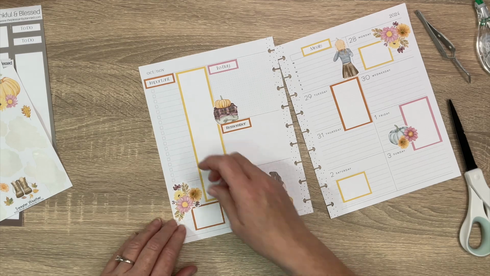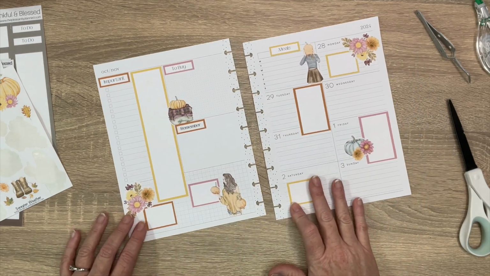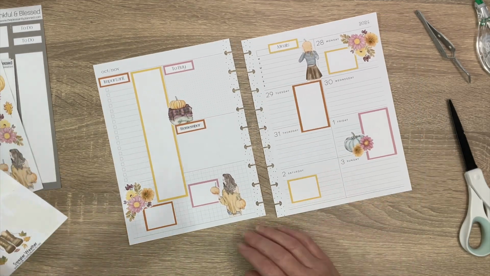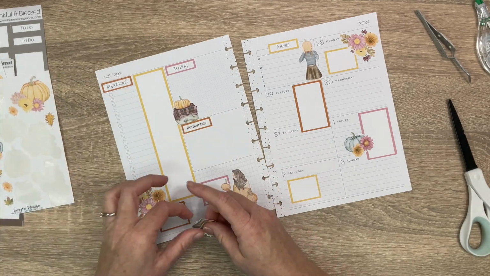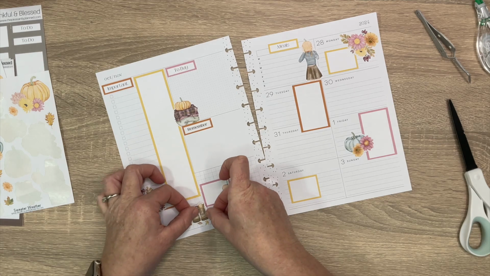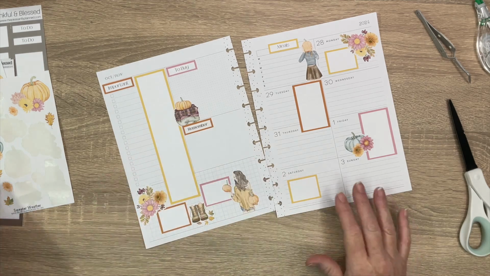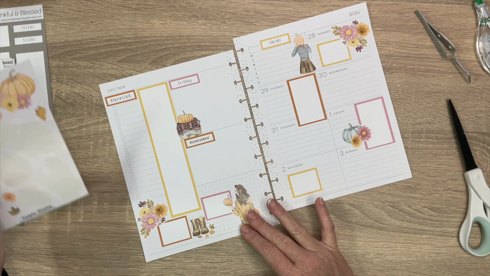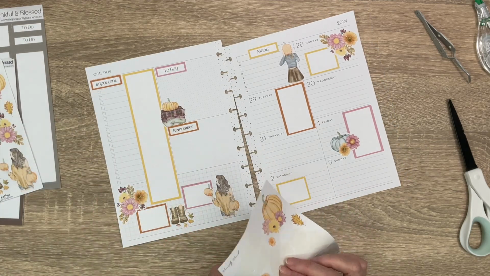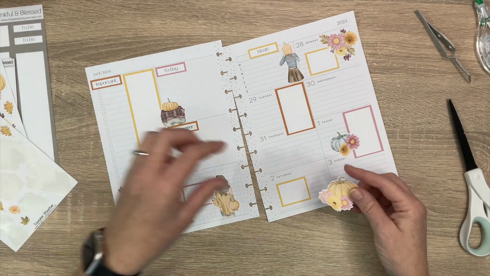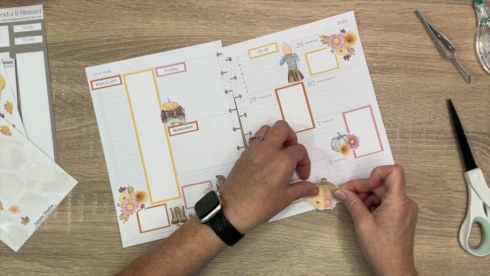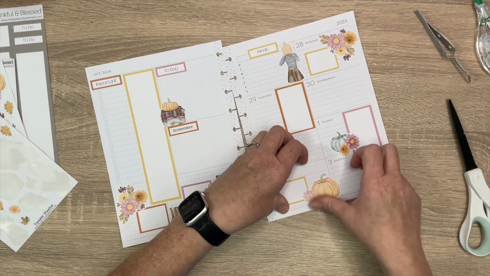And we just covered up that notes box. So I didn't even have to worry about covering up notes. We got it. All right. I'm going to take the boots and put down here at the bottom. I think they'll fit perfectly. And they do. And then what else can we do? Let's take an orange pumpkin. Go down here.